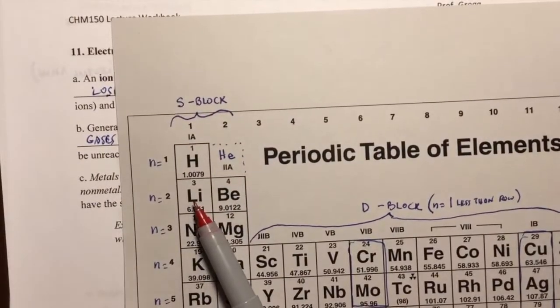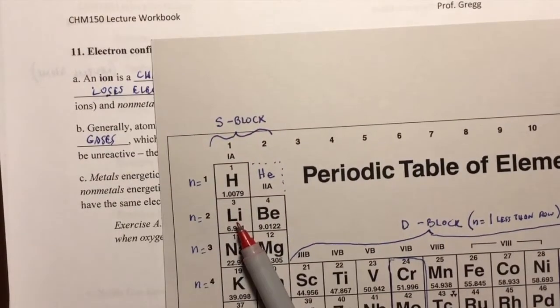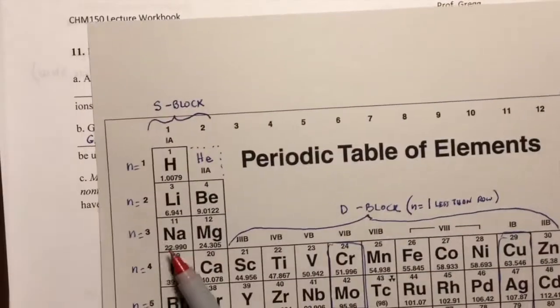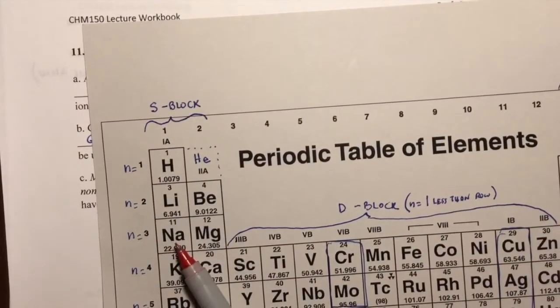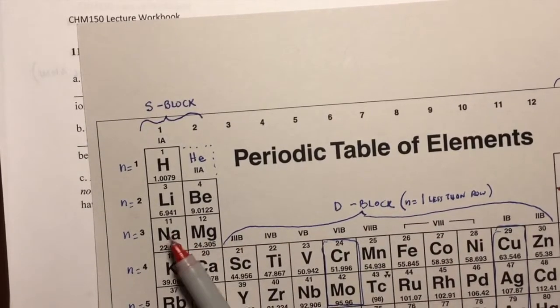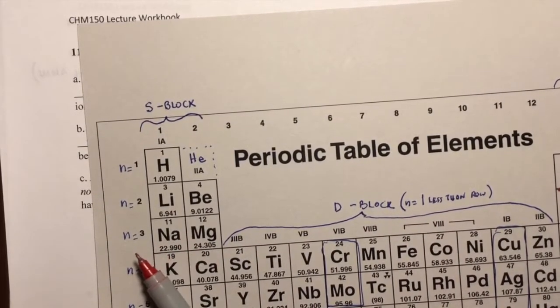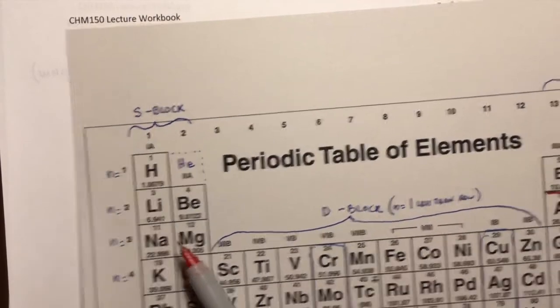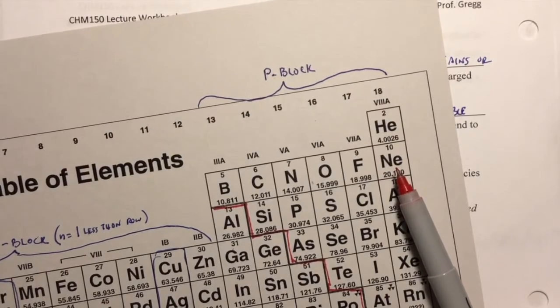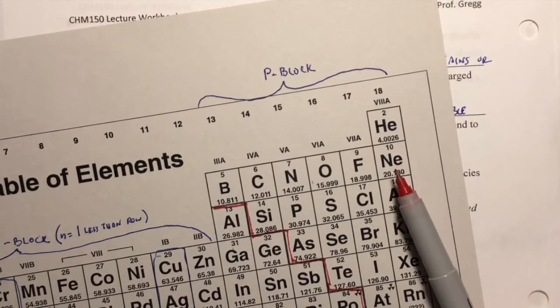Instead, lithium just loses 1, and then it is isoelectronic with helium. Similarly, sodium is not going to gain 7 electrons, it's going to lose 1. And by doing so, it goes from 11 electrons to 10 electrons, and it becomes isoelectronic with neon.